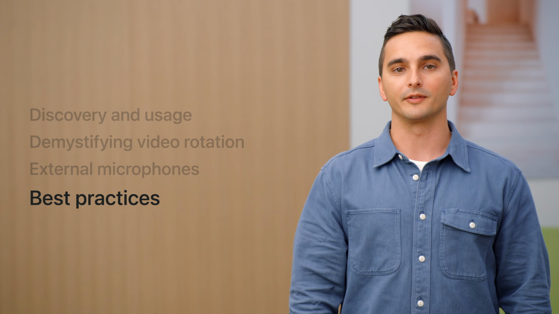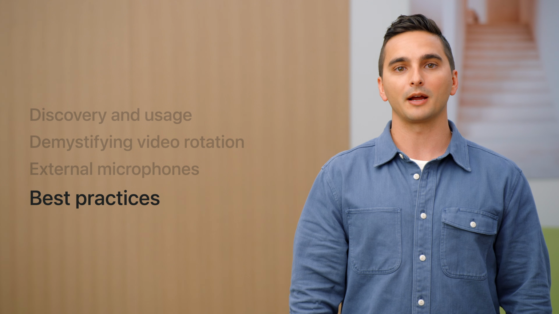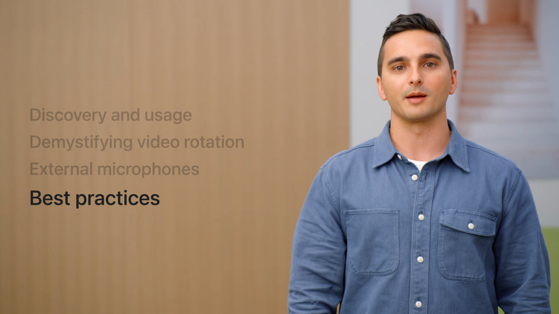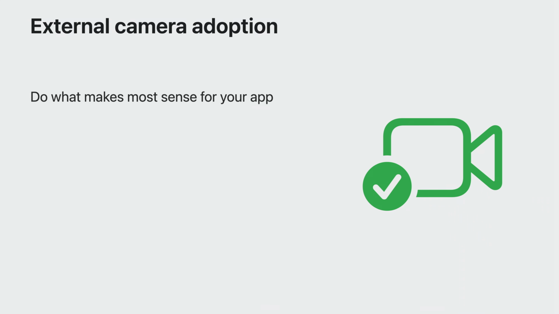For the final topic of this session, I'll discuss some best practices for your app when using external cameras. As you begin adoption, consider what makes most sense for your app. Earlier, I showed how FaceTime, CodeScanner, and WebKit chose to support external cameras differently. Use them as examples of different ways your app can adopt. Configure your iPad for wireless debugging with Xcode, while the USB-C port is in use by an external camera.